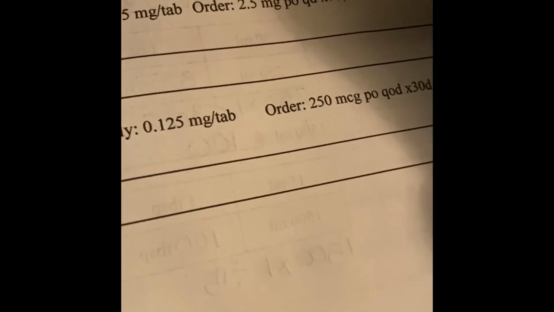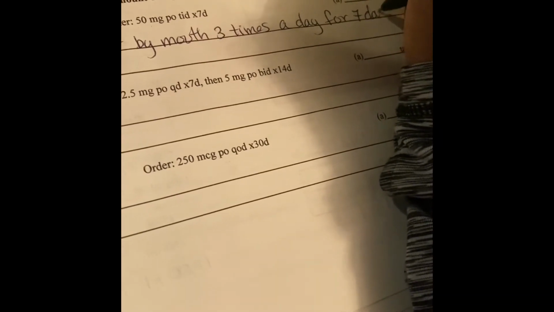Okay, so if your supply is 100 milligrams per tablet and your order is 50 milligrams by mouth 3 times a day for 7 days, you would take 1/2 tablet by mouth 3 times a day for 7 days.